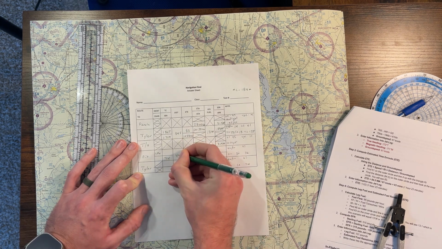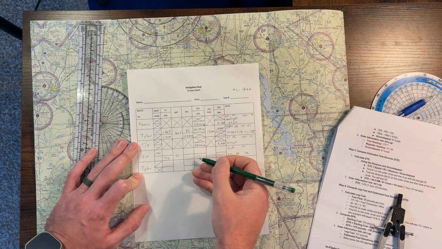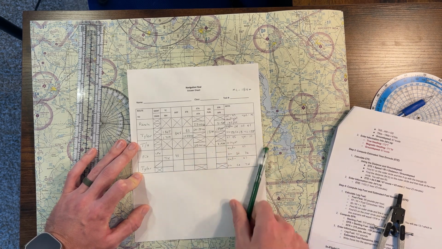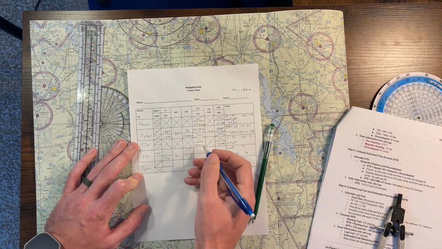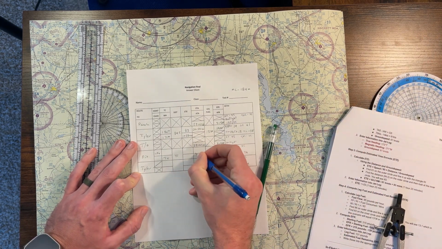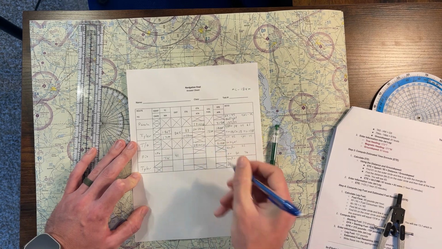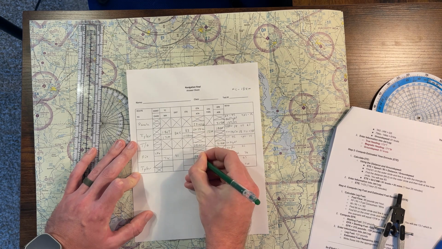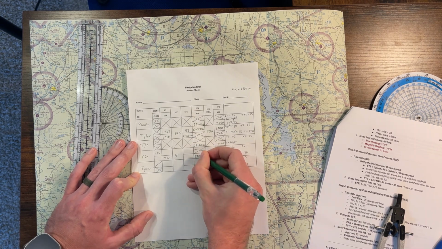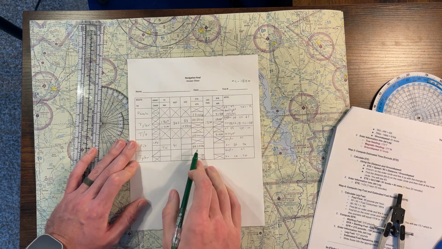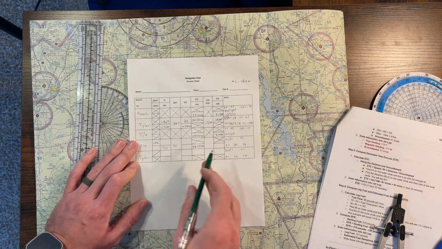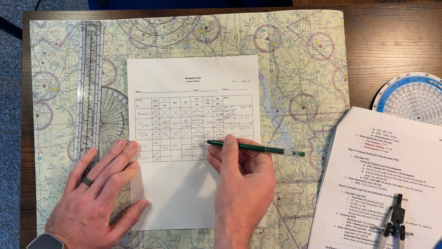The distance is going to be 41, and the time, you can actually cross this out too. So the time is going to be 23, 27, 24. So this one, you don't really need to worry too much about it because it's very basic.